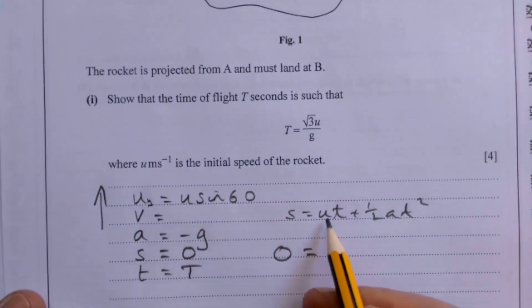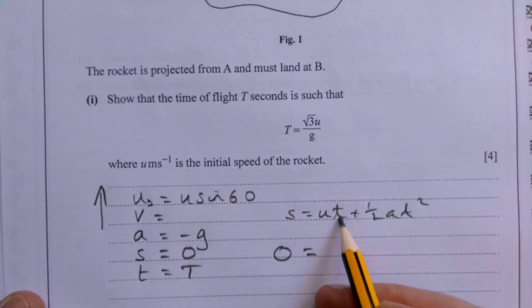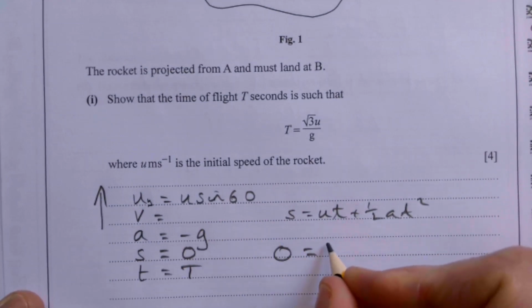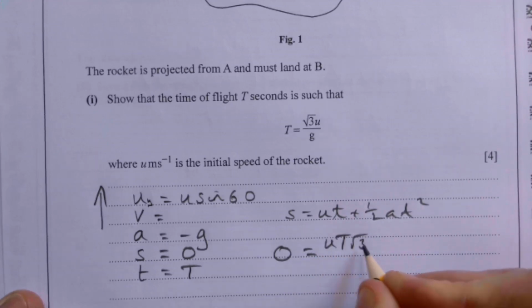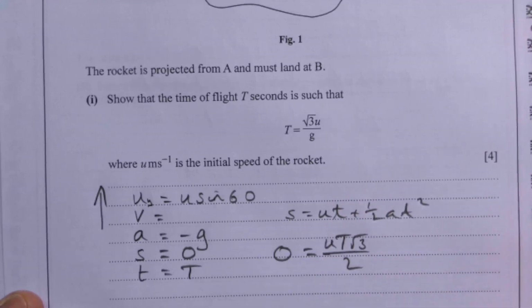So it's going to be u times root 3 over 2 times t, minus g over 2, so that's the half and the g, remember it's a minus because it's minus g, and then that's t squared.